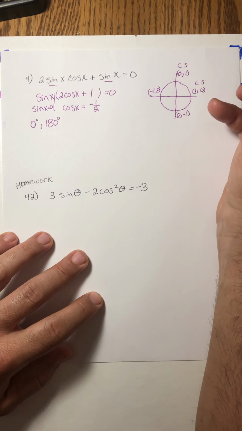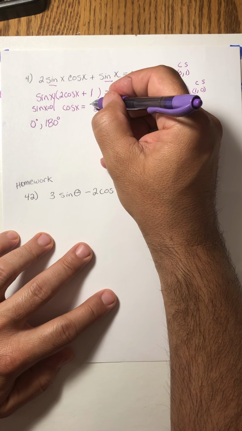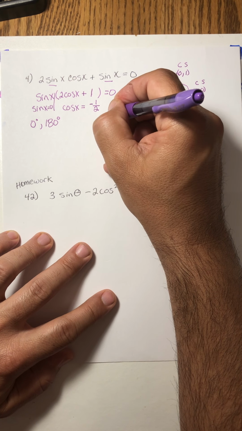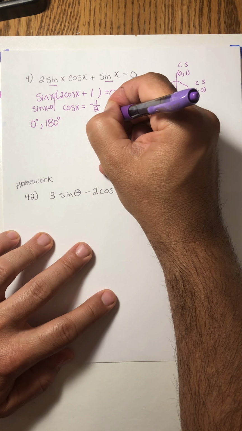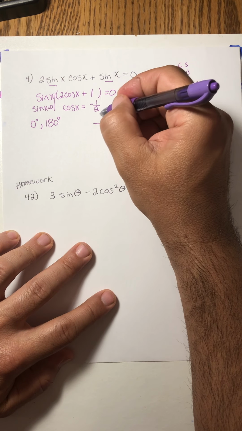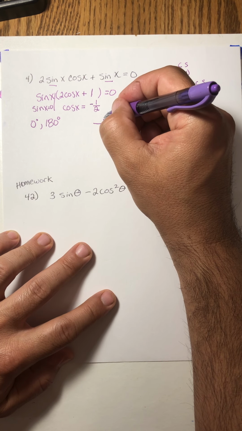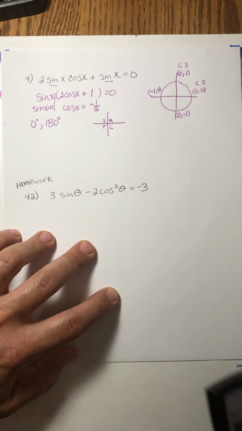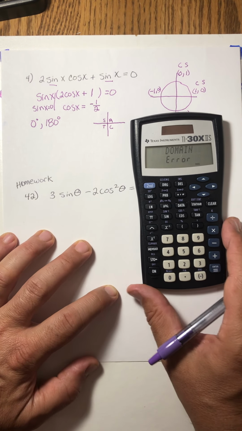All right, so now we have to take care of this side. Cosine of x equals negative 1 over 2. This is the first time that we're seeing a negative. All that means is what quadrant are we in? That's all that it says. Where is cosine negative? According to our ASTC, cosine is negative in quadrants 2 and 3. If you need to, you can type that into the calculator, and it will actually give you an obtuse answer.